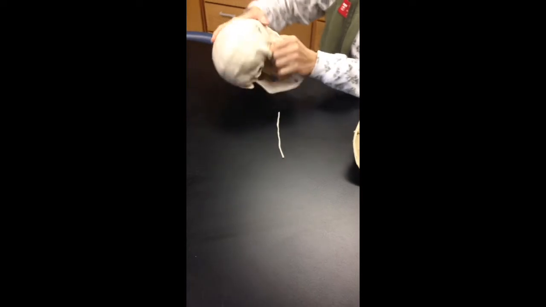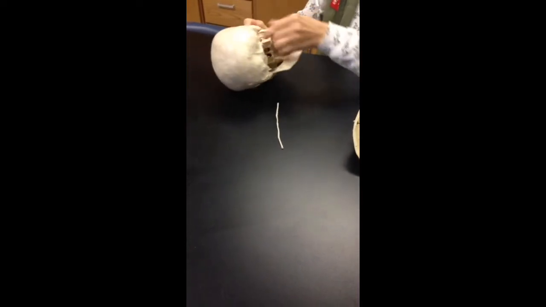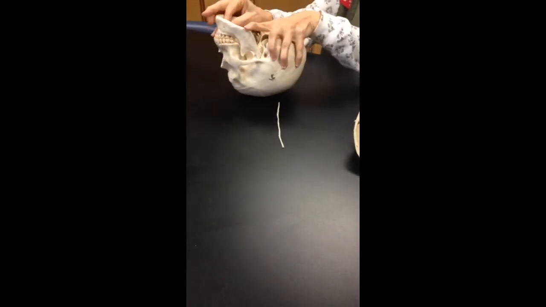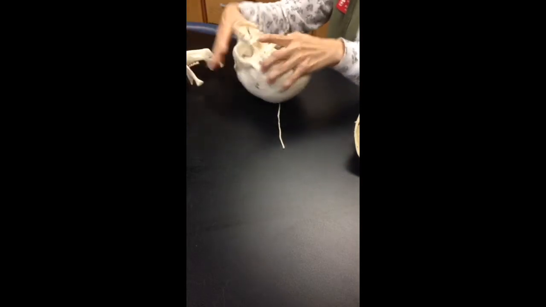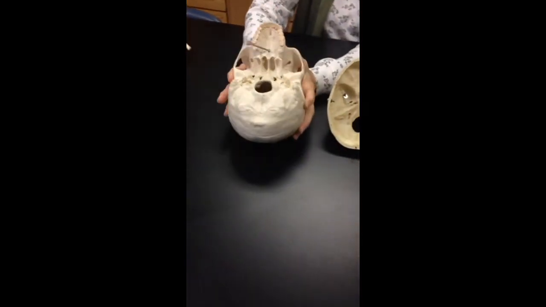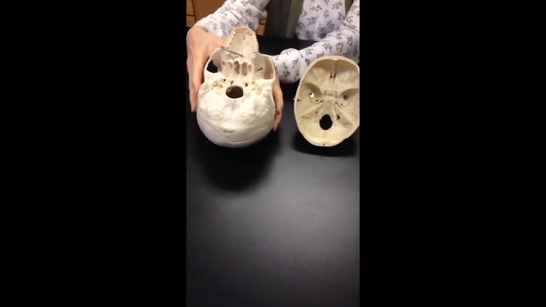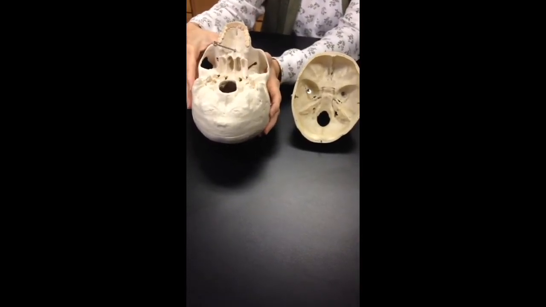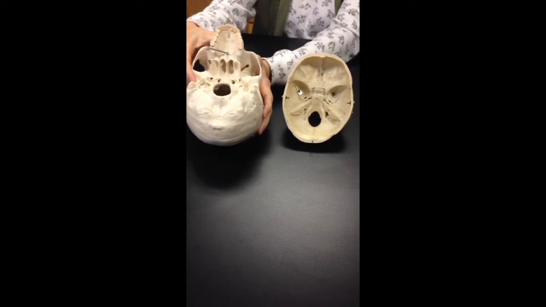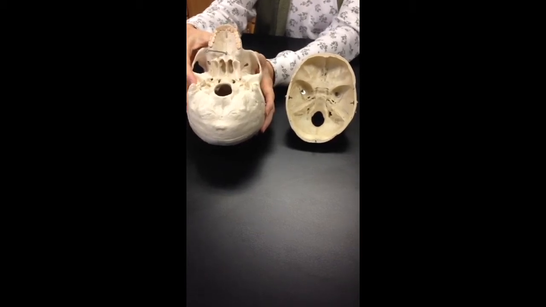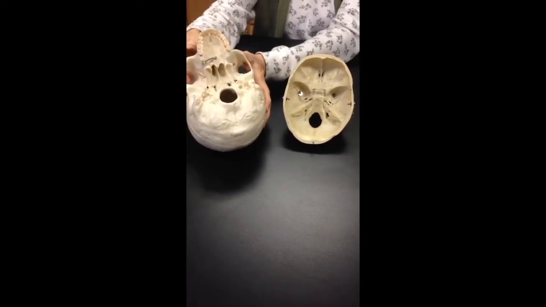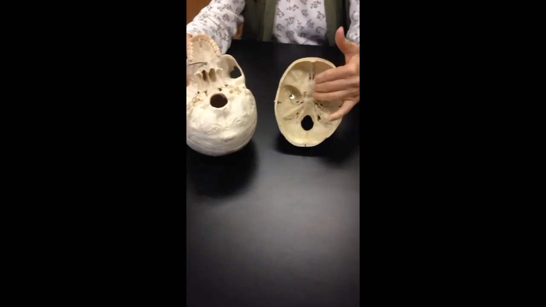On some of the diagrams, the skull is in a different orientation, and you think you're looking at it like this. Look for the teeth. If there's teeth there, then it's not the inside, it's the underneath. That'll throw you every time. So this is the underneath, this is the inside.